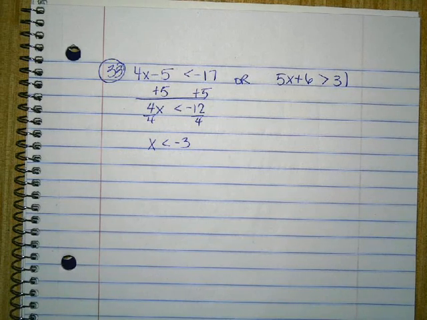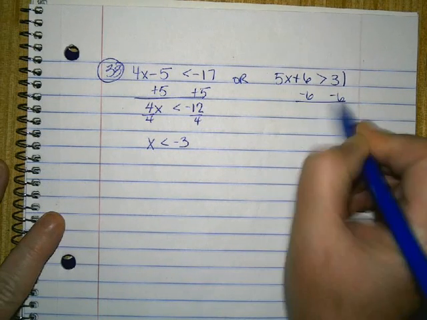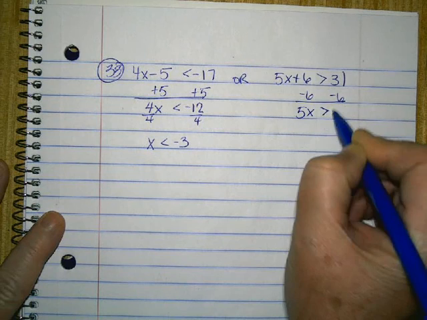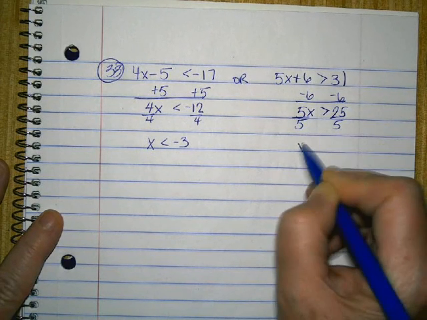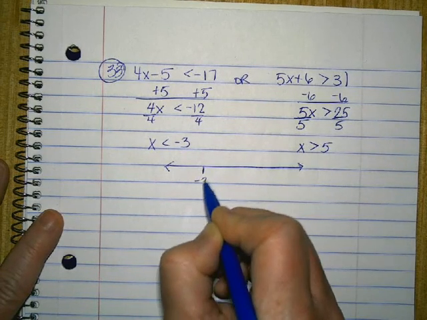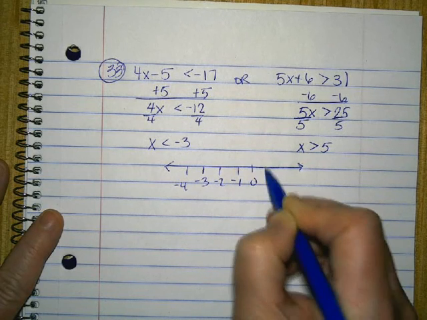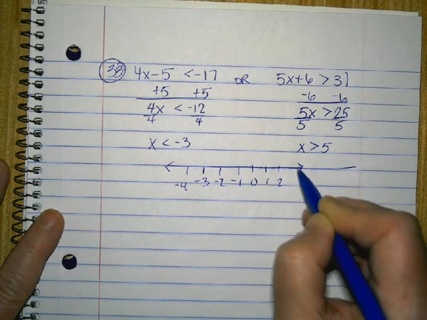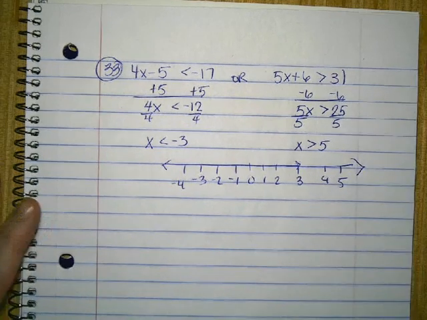And then we move over, we solve the second one. We subtract 6 from each side. 5x is greater than 25. Divide by 5. X is greater than 5. So on my number line, I've got negative 3 and the numbers that are around it. Oh, probably need a 6 on there too.